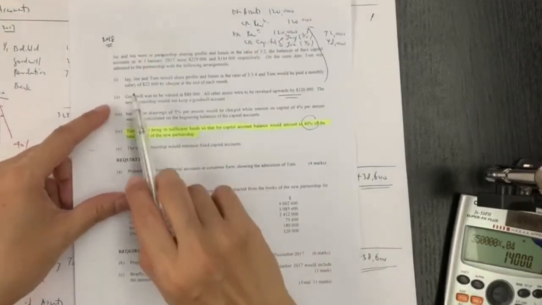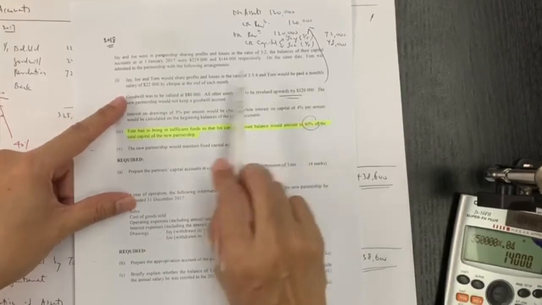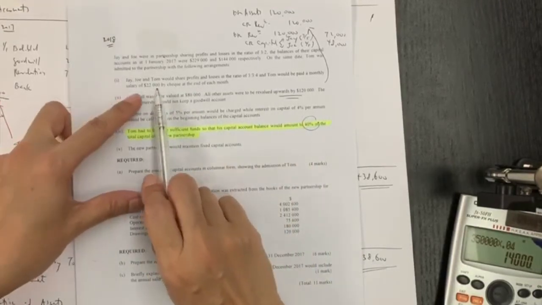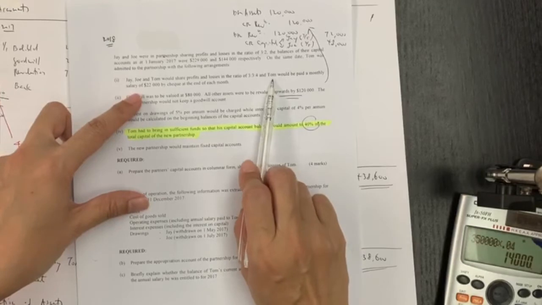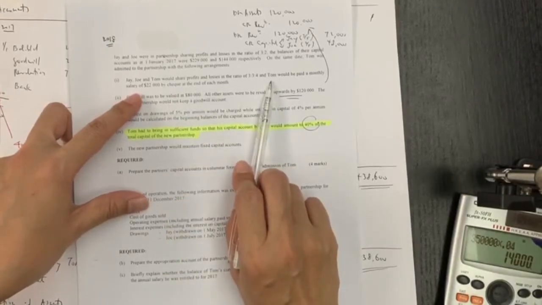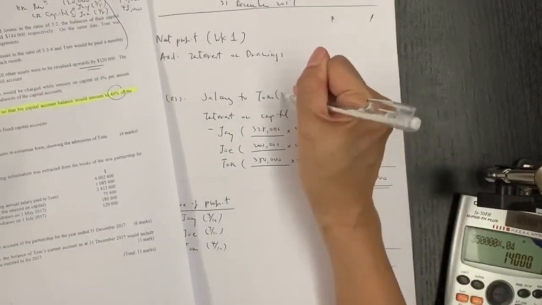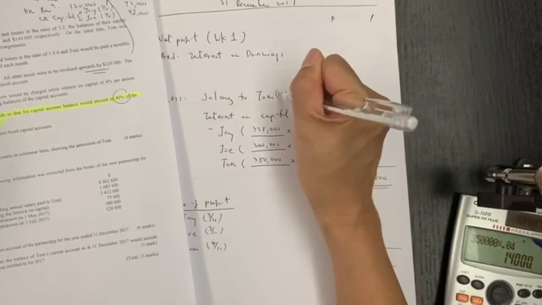Okay, and now we have salary to Tom. You need to go back to point number 1, saying that Tom would be paid a salary of 22,000. Since Tom is one of the partners, the salary to the partner should go to the profit and loss appropriation account. So here 22,000. But be very careful.